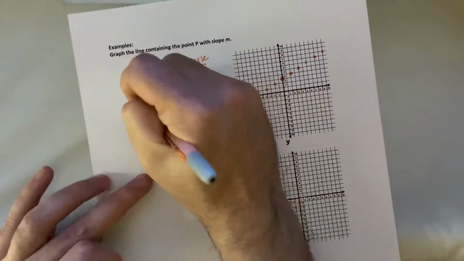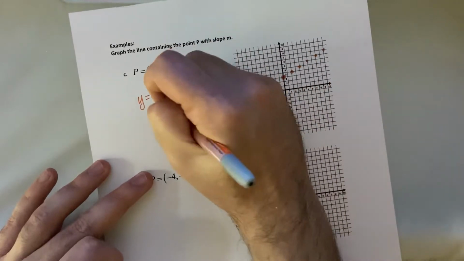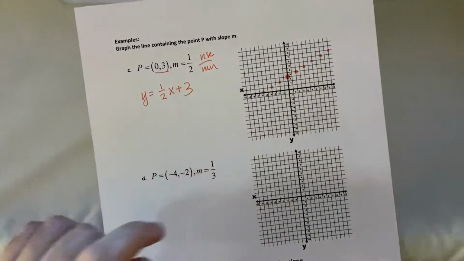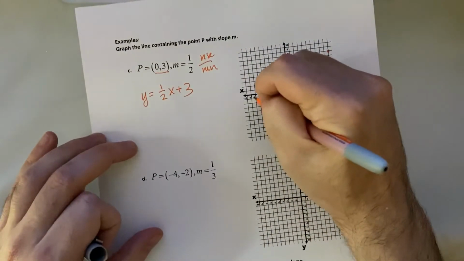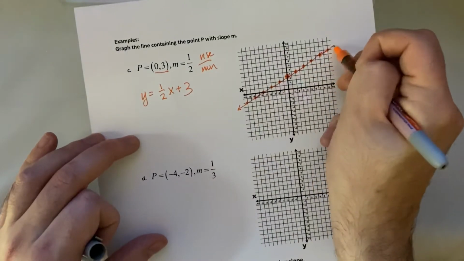However, it should be really easy for us to get the equation because it's y equals mx plus b, and we are given (0, 3). So y equals 1/2 x plus 3. It's not always going to be the 3, but because it gave us the 0 point, it is. But we plot, we get this.